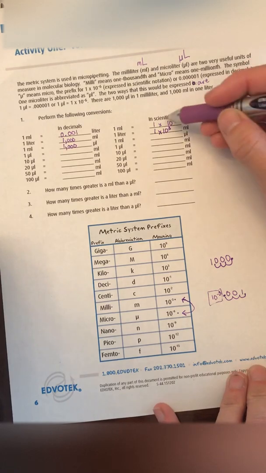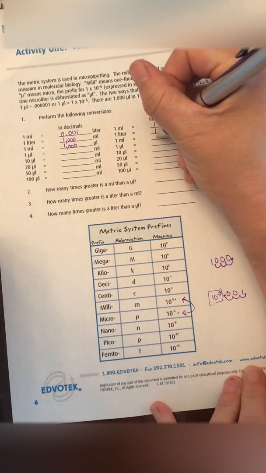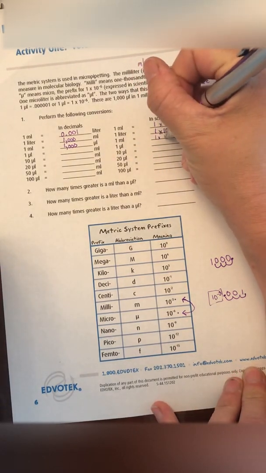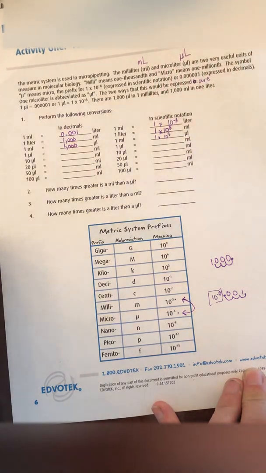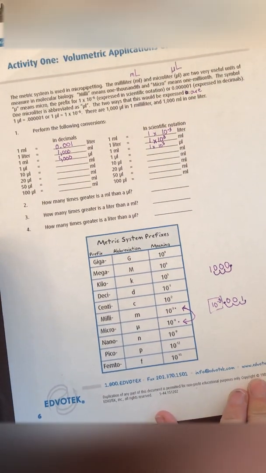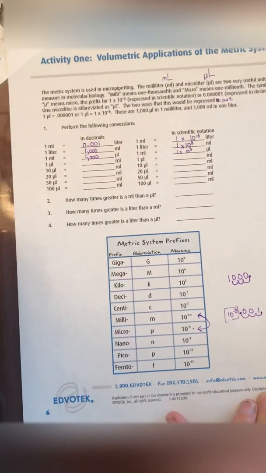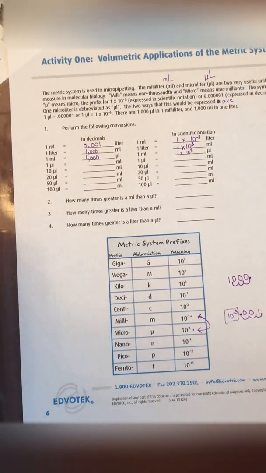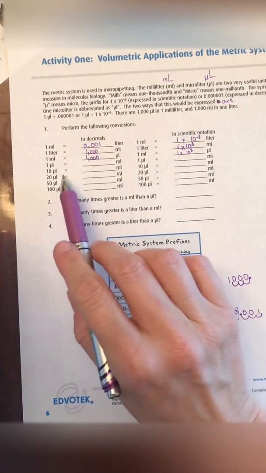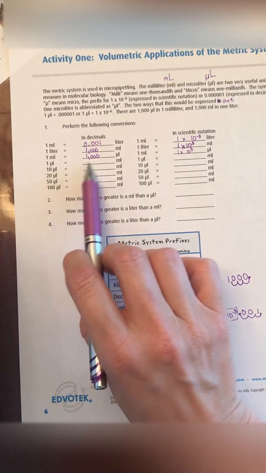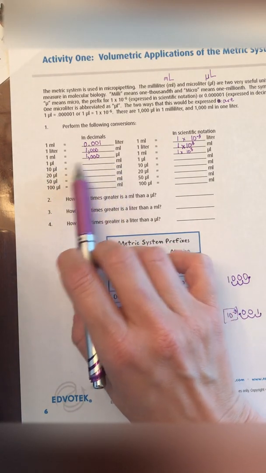And in scientific notation, remember if it's 1,000, that's just 1 times 10 to the third. I know a lot of you have not done scientific notation in your math class yet. That is not a terrible big deal, okay? Then we're going to go backwards the other way. 1 microliter equals how many milliliters?